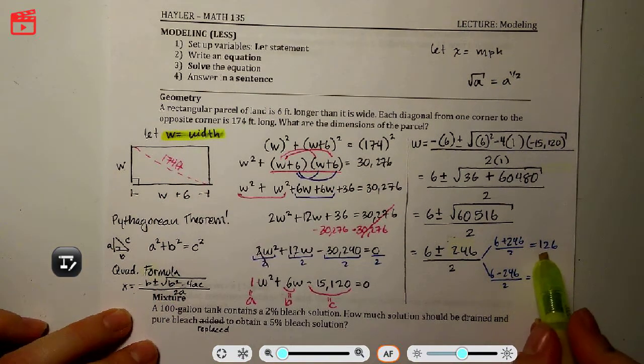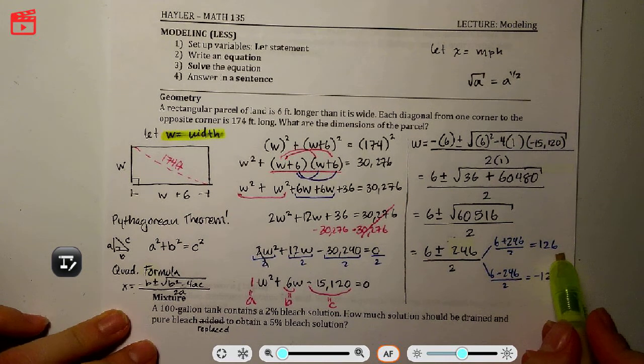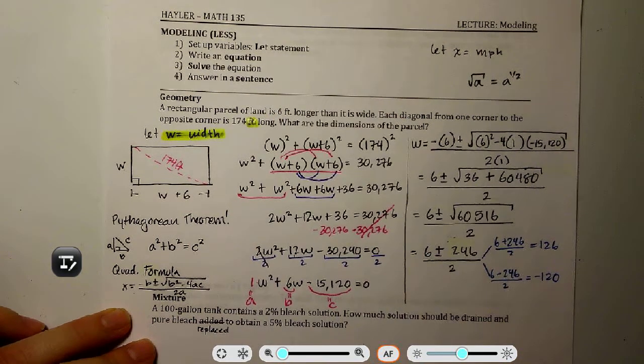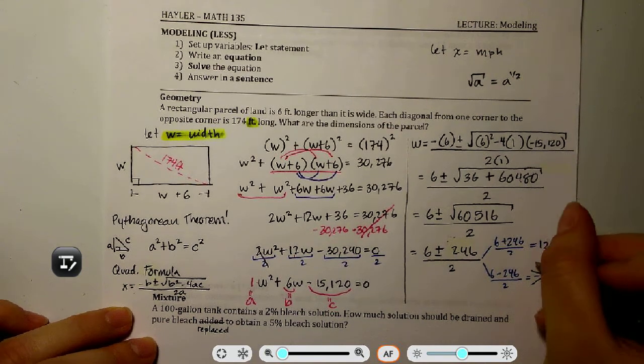Now, can you have a width of 216? What units am I using? Feet? Yeah, that makes sense. Perfectly makes sense. But can you have a width of a negative 120? No, it doesn't make sense to use a negative. So that answer for our problem is going to be extraneous.